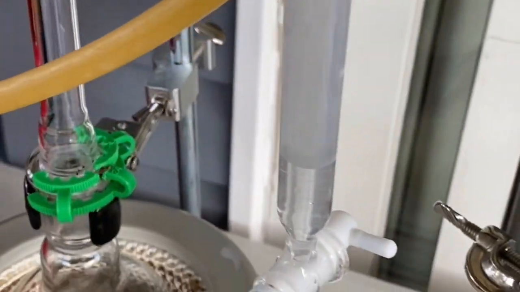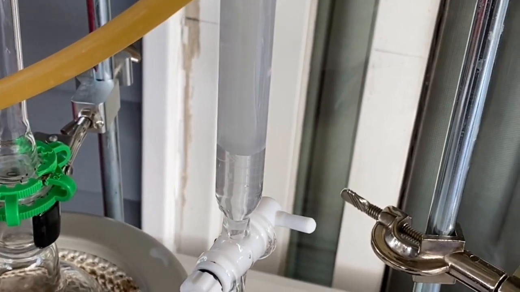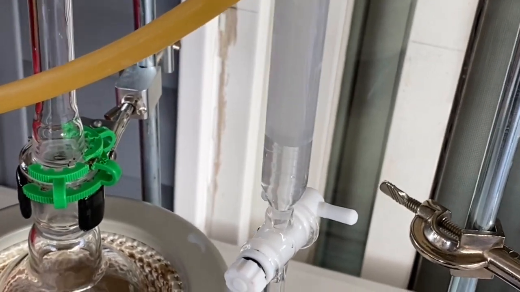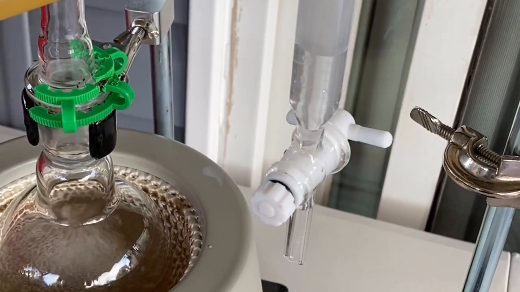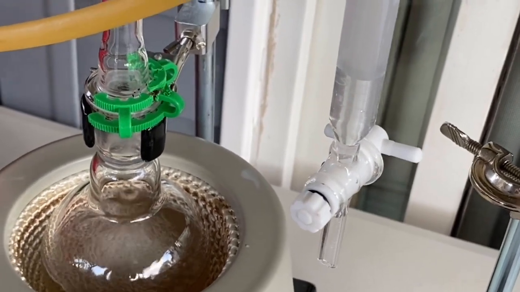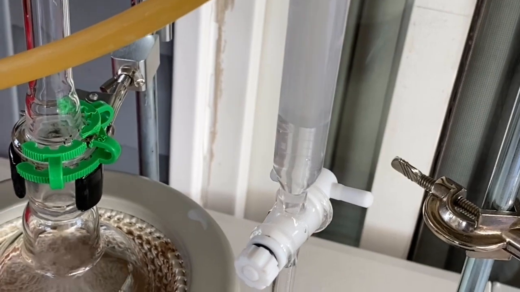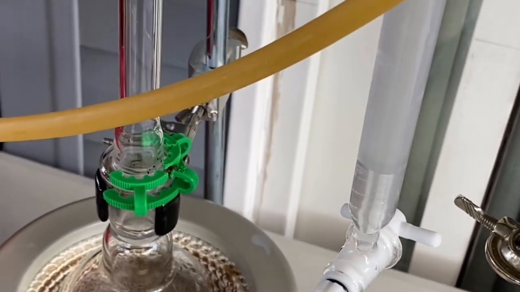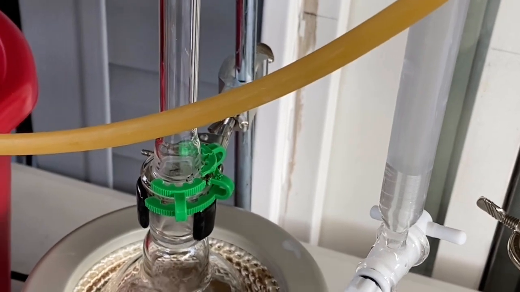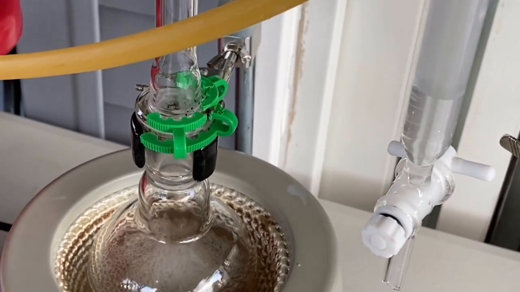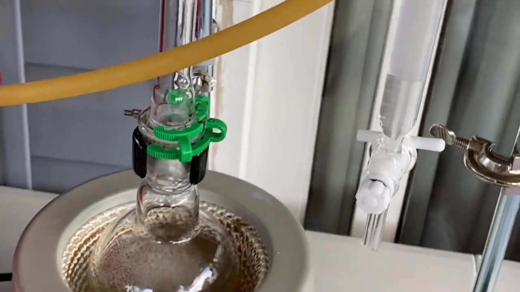Strange. So as you can see, there's about, I put this on the wrong way, so it's hard to tell, 3 milliliters. There's about 3 milliliters of water collected so far in about 2 hours worth of reflux. So that probably would have substantially impacted our yield. And I think we have 2 hours left for this reaction. I'm excited to see how much product we get from this.